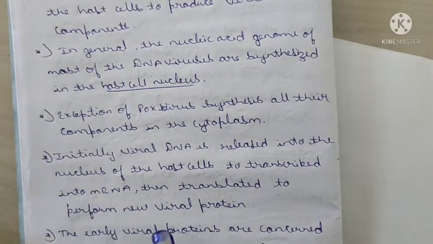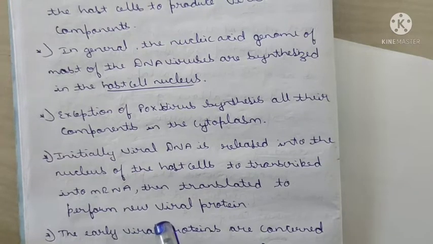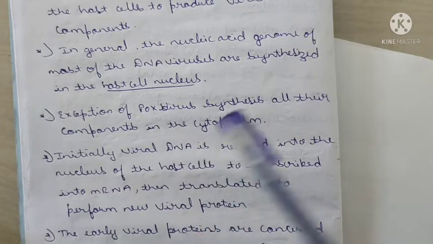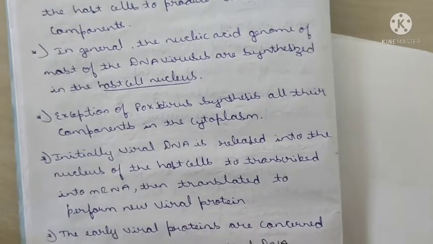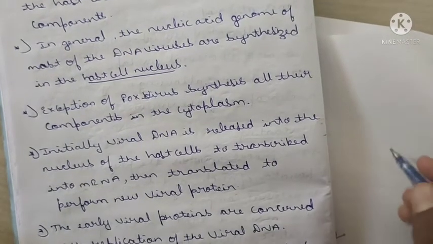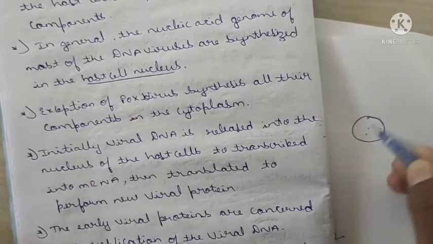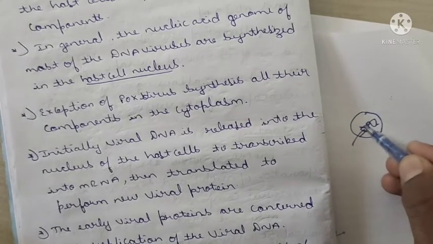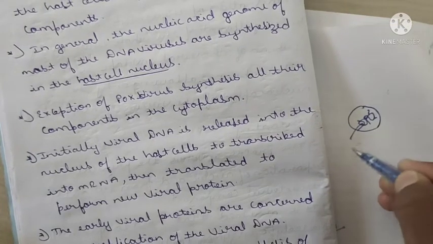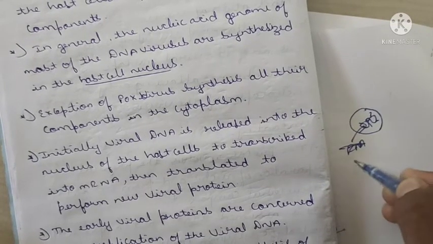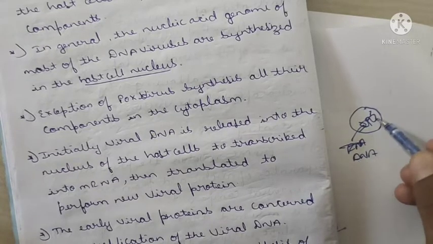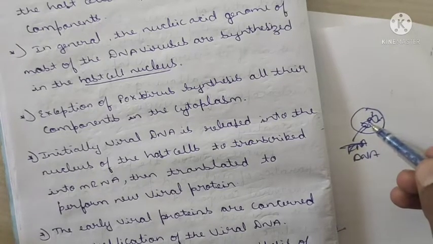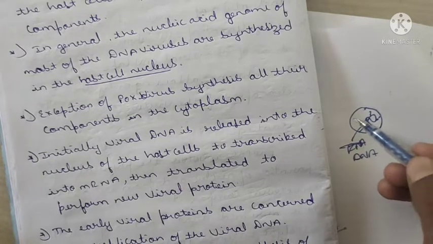Initially viral DNA is released into the nucleus of the host cell, transcribed into the mRNA, then translated to form new viral protein. See, this viral DNA is released into the nucleus of the host cell. For better understanding, see here, what is this? This is the nucleus, okay. Just for example I am telling, initially this viral DNA, if it enters into this, what happens? Sorry, not viral DNA. It releases where? It releases into the host nucleus, host DNA, host cell. Then it gets transcribed into the mRNA.